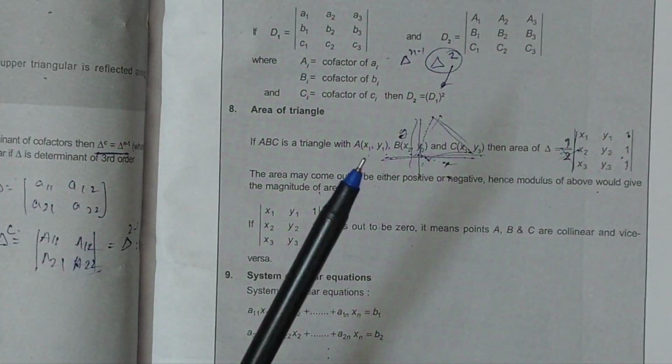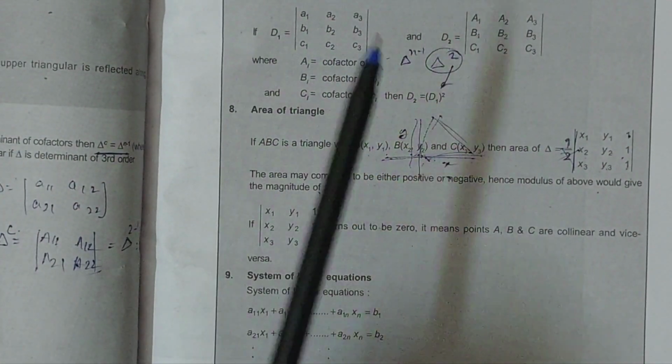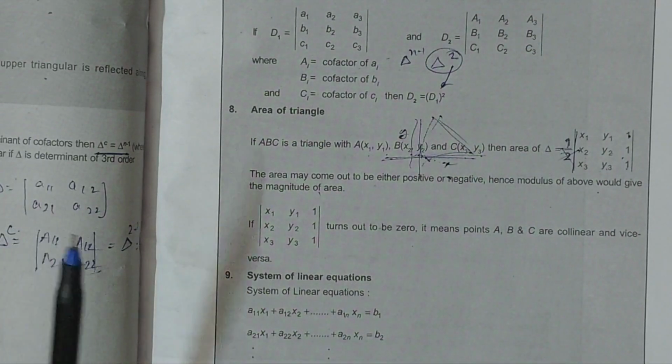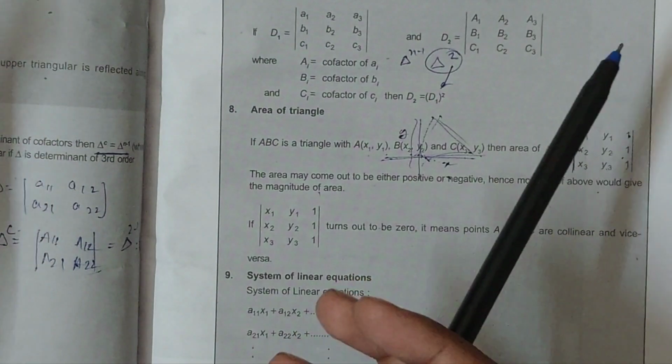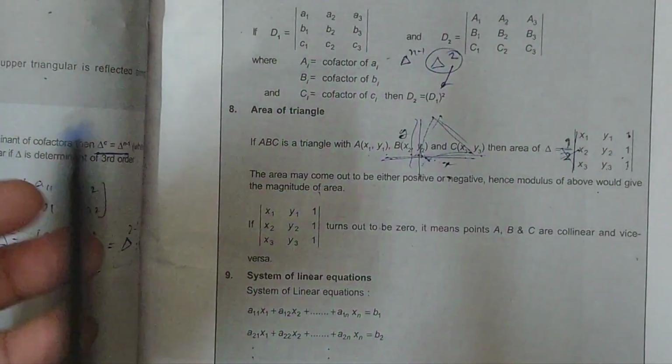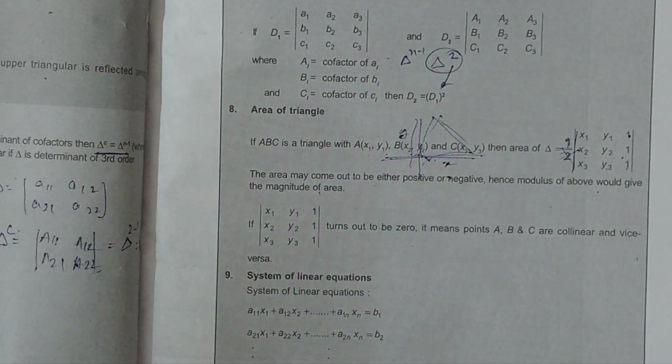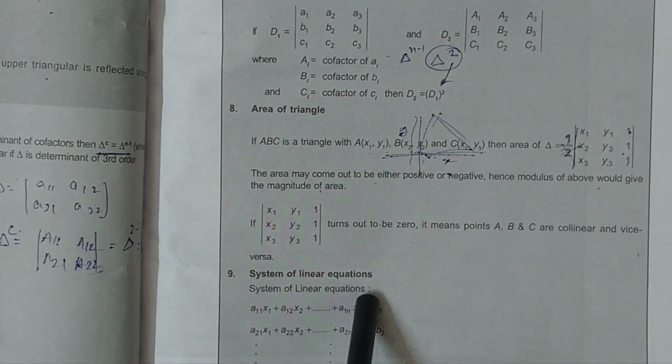If the area is coming out to be 0, that means the points are collinear. They lie on one line. So these questions are very commonly asked in boards: prove that the points are collinear. I hope you will know because you have already studied, so you are doing just revision.